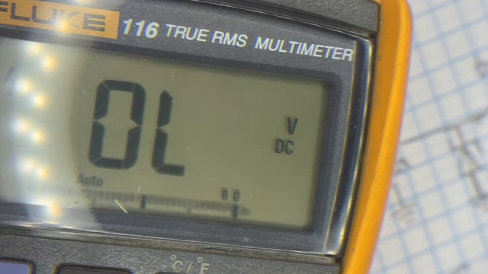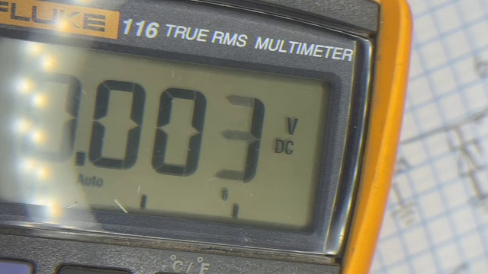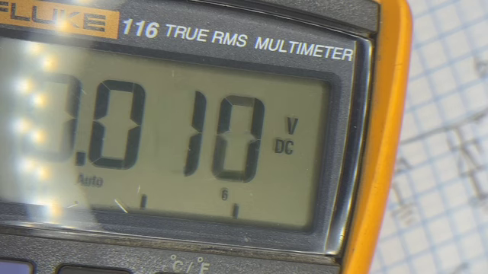Without the resistor, 7.11, 7.12. That's with a 1K resistor. Reasonably large impedance, causing a significant loss in voltage. Why do you suppose that is? Well, every voltage source has its own internal impedance.